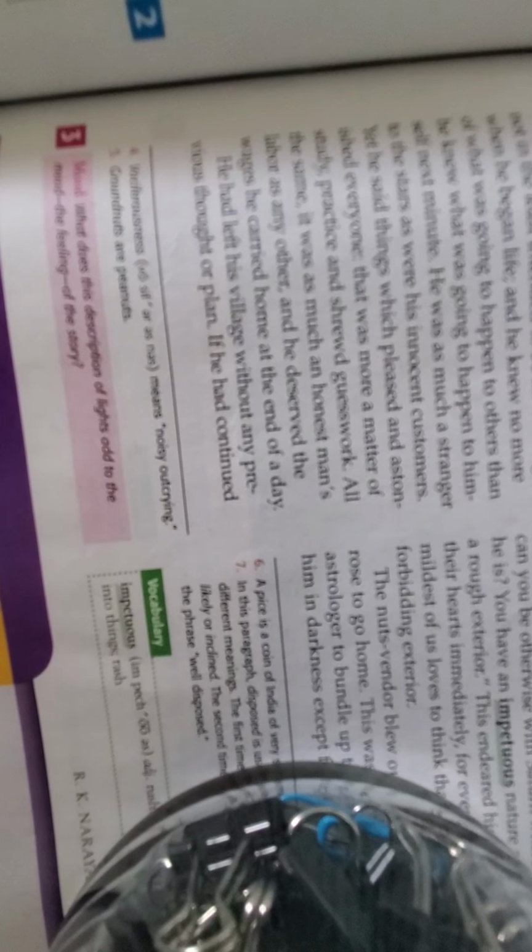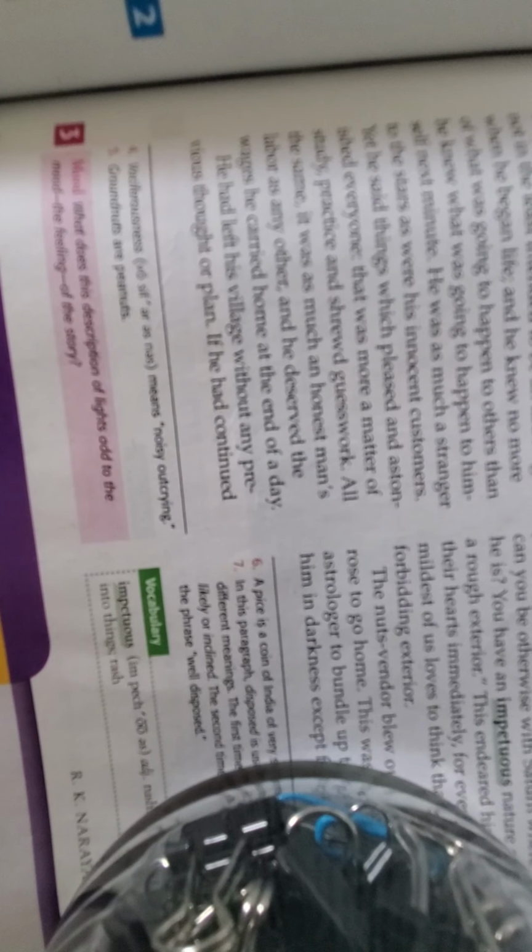Okay, let's keep reading. He had left his village without any previous thought or plan.